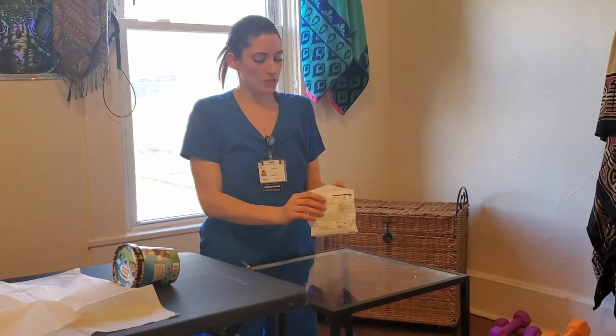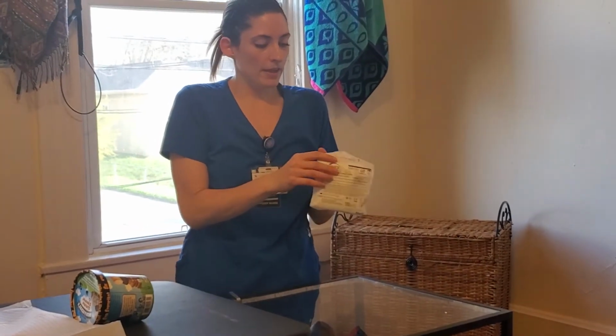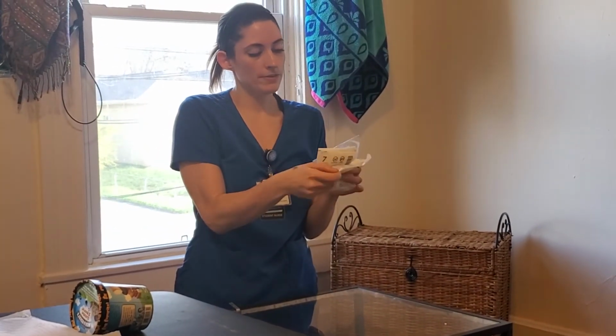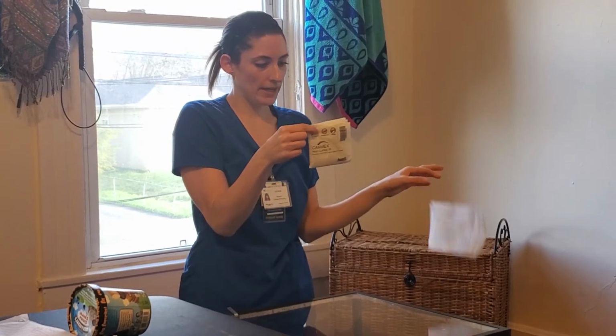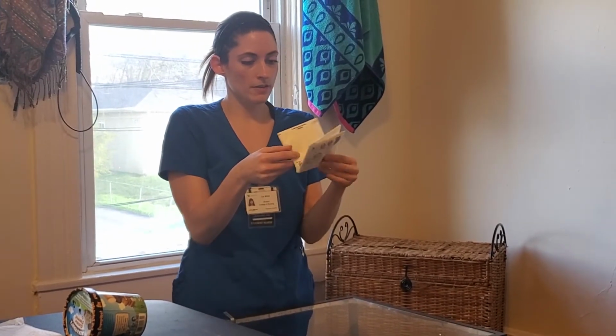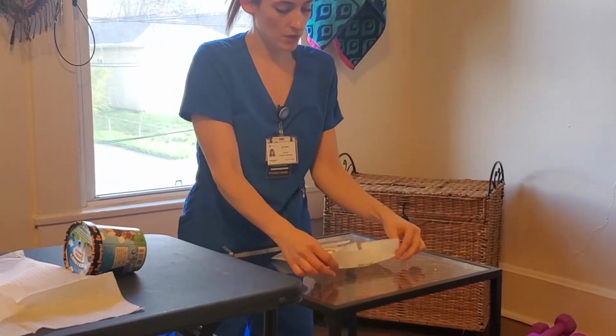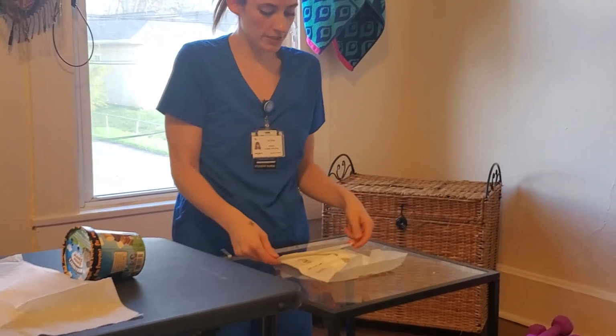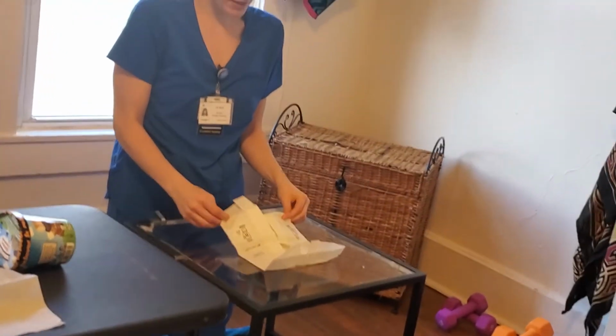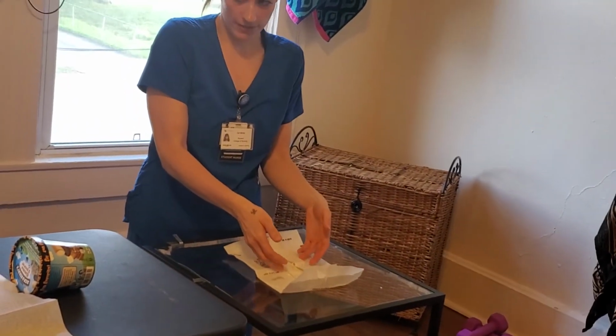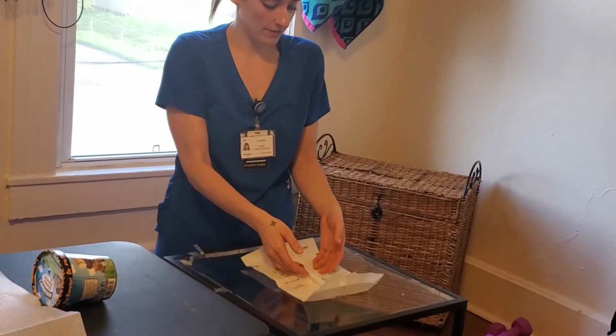So I have my package of sterile gloves here. I'm going to open, grab out the package, open it with a hook, open from the top first. We're keeping everything in this sterile area for these gloves here above the waist level.